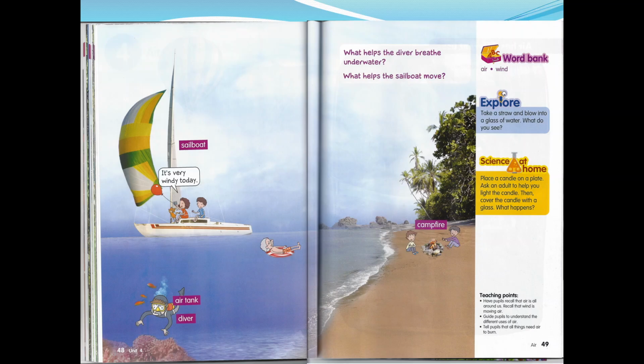In this case, you have to take a straw and blow into a glass of water, and you will see something that is super nice, which is connected with this unit. Of course, the word bank so far is air, wind, but we also have sailboat, campfire, air tank, and diver. Let's continue on the next pages.